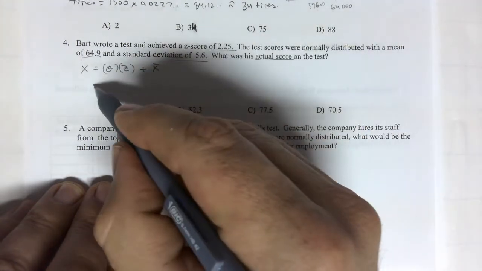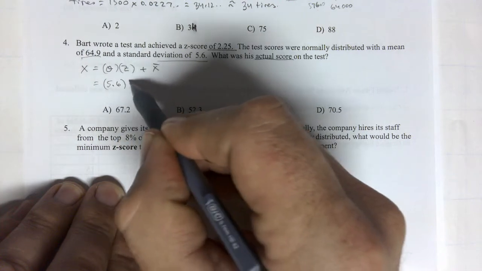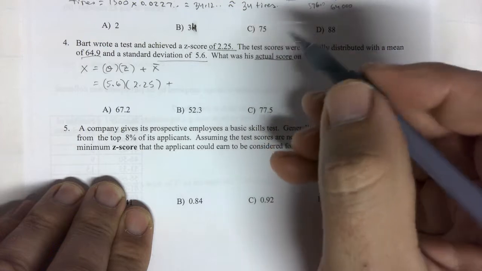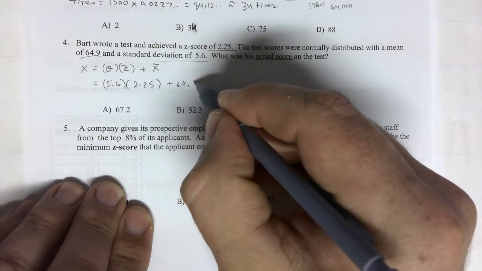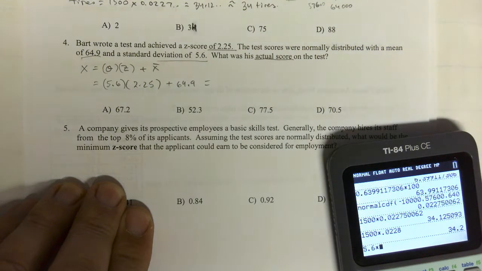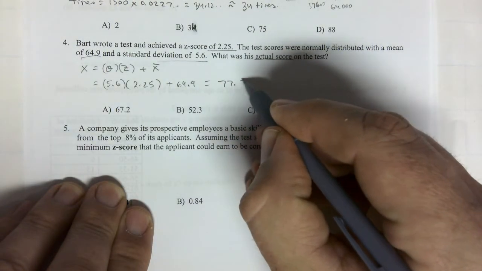So standard deviation is 5.6, z-score is 2.25, and the average is 64.9. That gives you 5.6 times 2.25 plus 64.9, and that's 77.5.